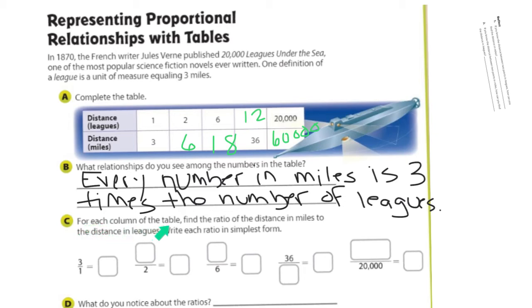All right, part C. For each column of the table, find the ratio of the distance in miles to the distance in leagues. Write each ratio in simplest form. So I'm going to take the first one and write that in simplest form. There's really not much I can do with 3 over 1. It's going to remain 3 over 1. So notice what I did was, it says find the ratio of the distance in miles, distance in miles comes first, to the distance in leagues. That was stated second. So the leagues number's on the bottom.